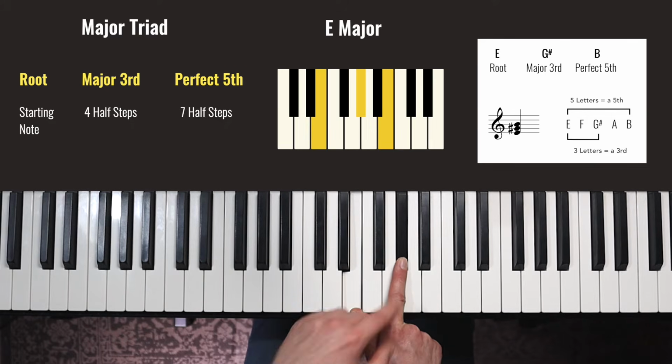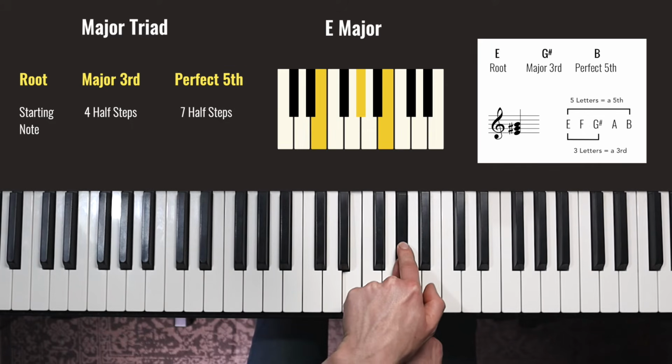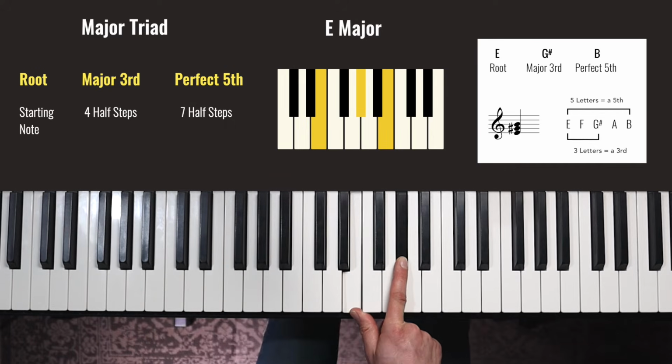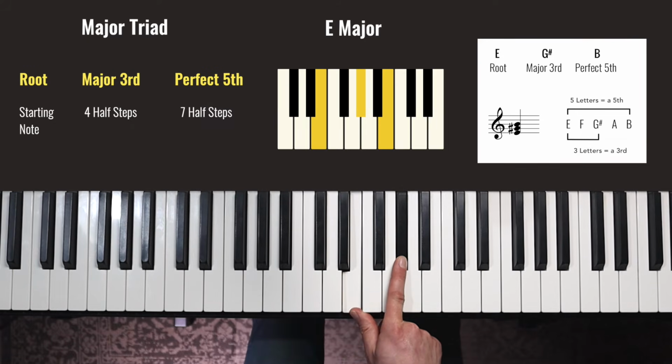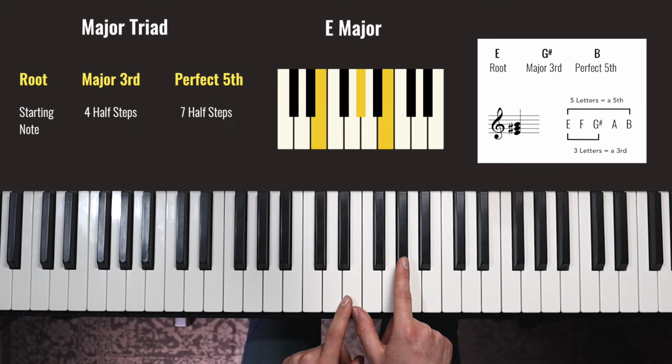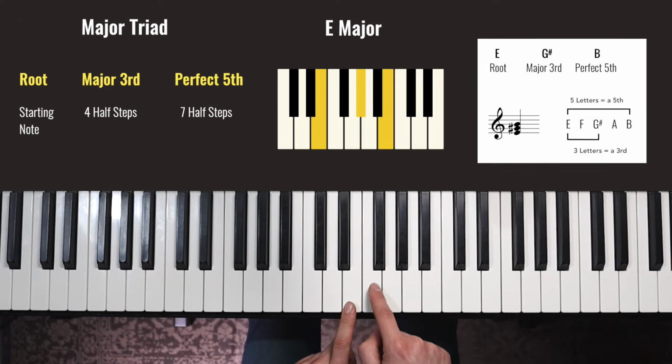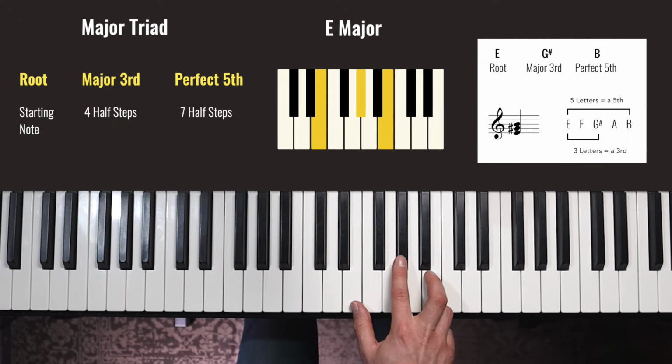So this note, you might know it as A flat or G sharp, but which one do we use? Well, we're calling this interval a third, so we need to use the one that's 3 letters away: E, F, G. So we need to call it G sharp. And then the note that's 7 half steps away from the starting point E, 1, 2, 3, 4, 5, 6, 7 is B. So now we've got this.